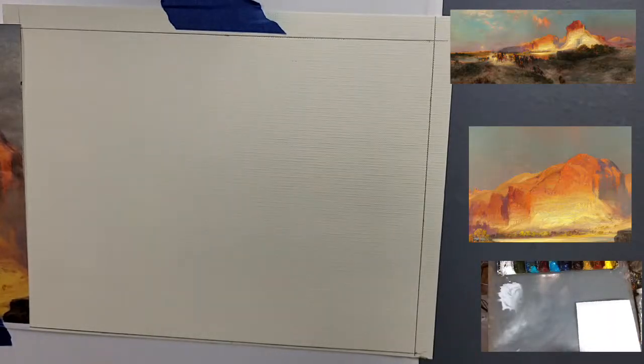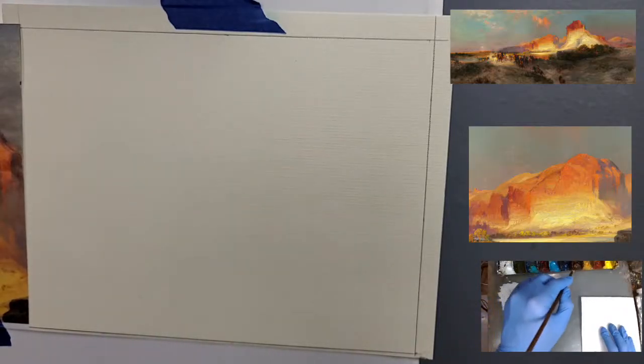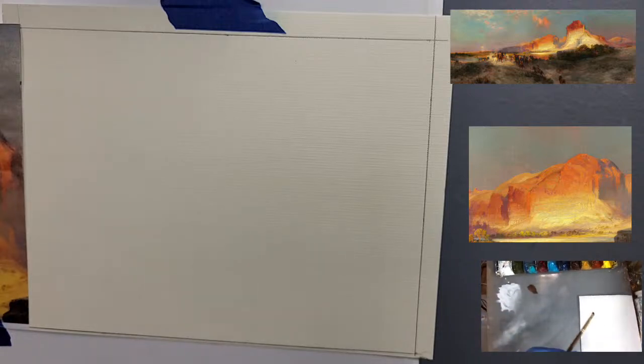Let's get this started. And first thing I want to do is kind of draw out the main dimensions. Let's get a basic drawing on. Let's just get a basic drawing on the canvas.